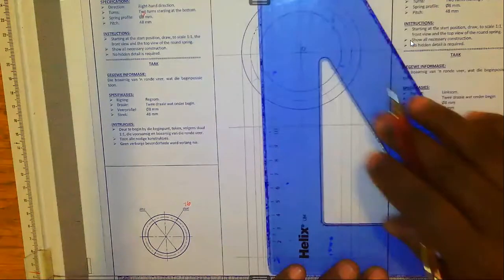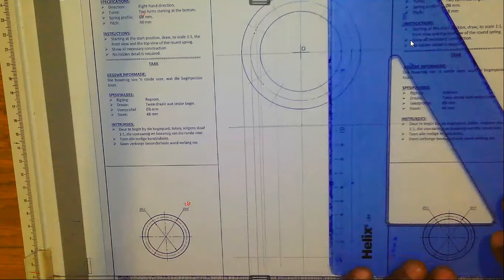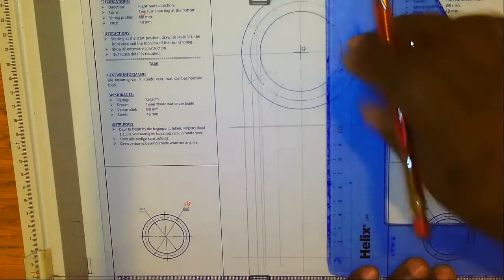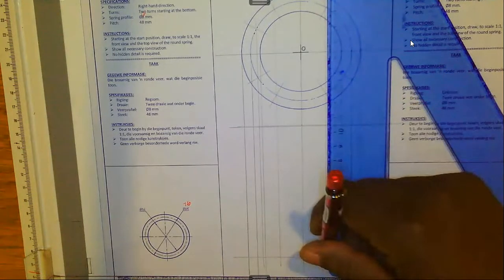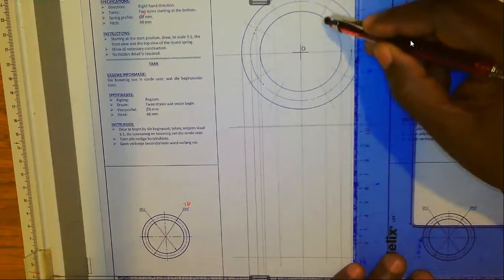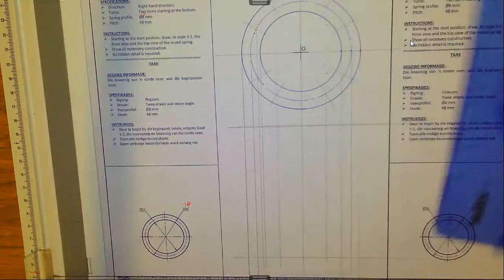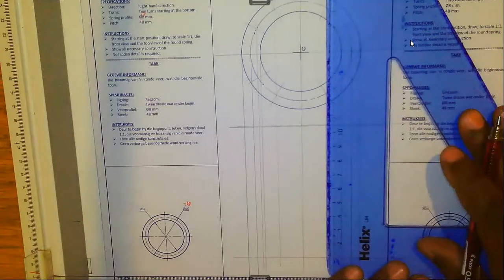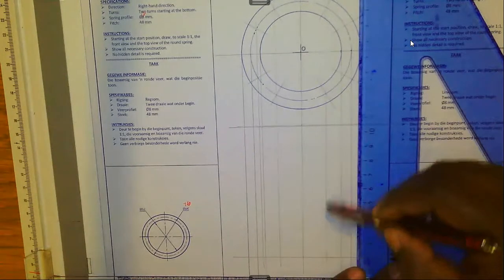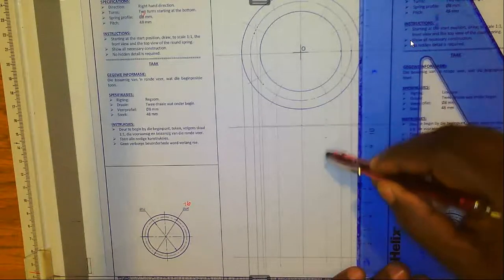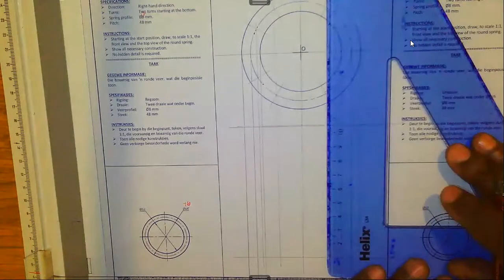Project this one down from the center line, just erase this part off slightly. Right, that's right.